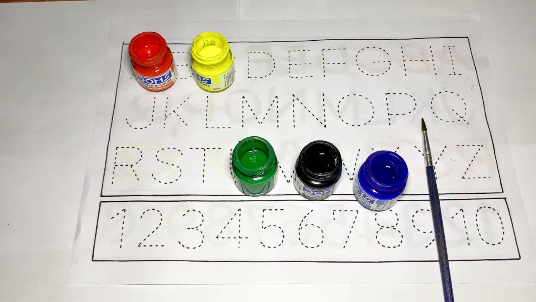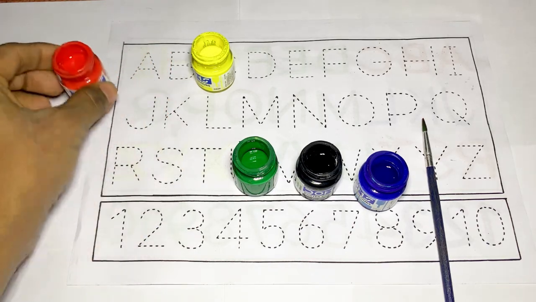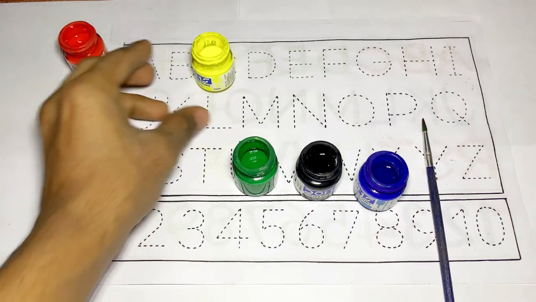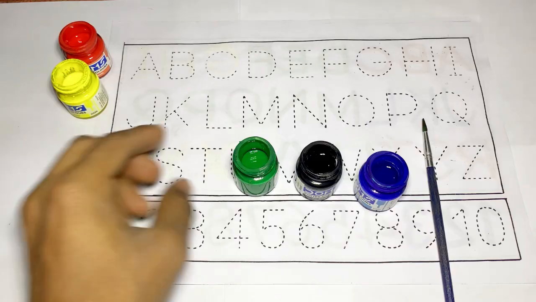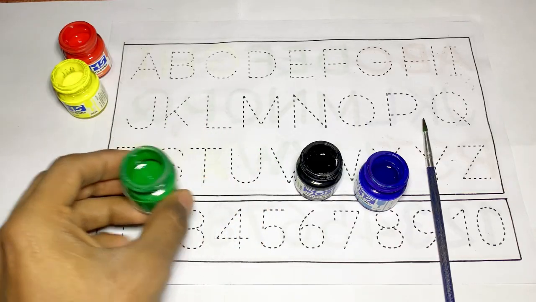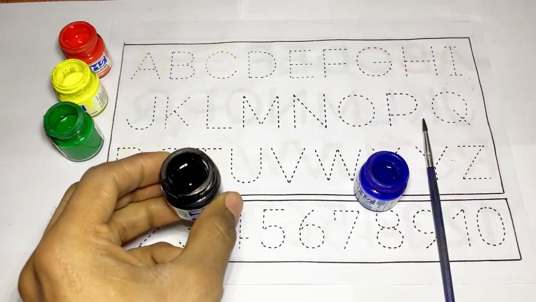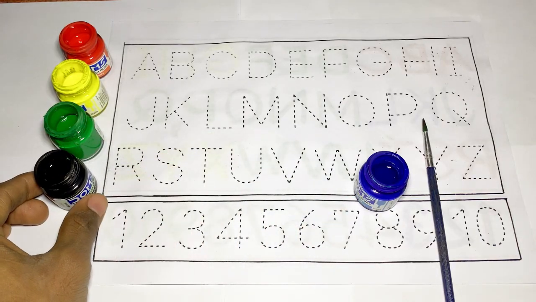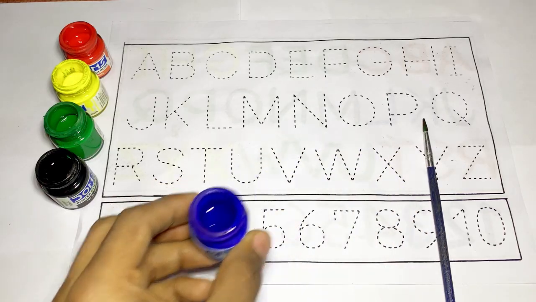Today we learn alphabets and numbers. It's class name: red color, yellow color, green color, black color, blue color.